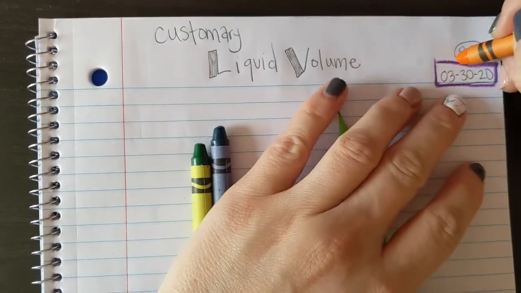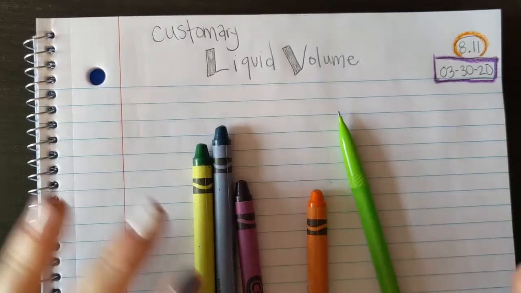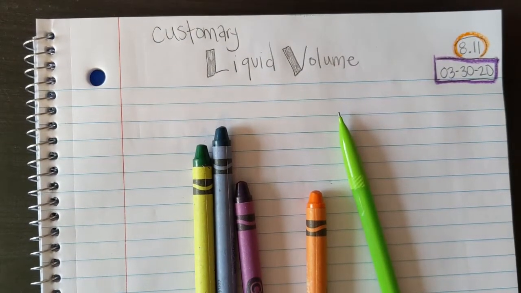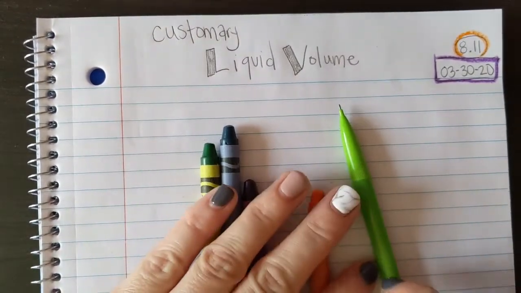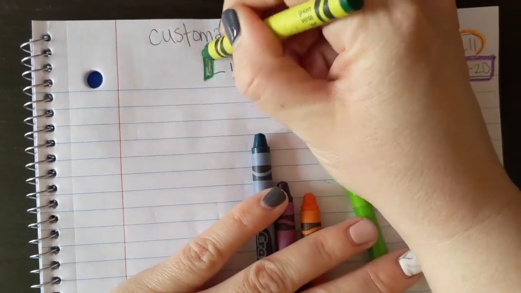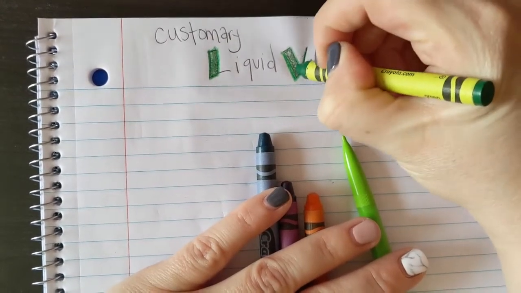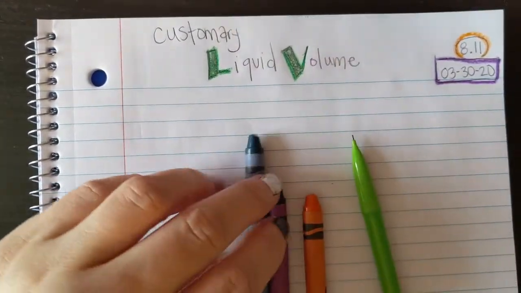I want you to be paying close attention today to my words because you're not going to be able to see my whole journal all at once. I'll have to raise the camera up in order for you to see all of it. But it is really important that you're listening the whole time, so make sure that you're in a quiet place where you can focus and get your math journal written in.